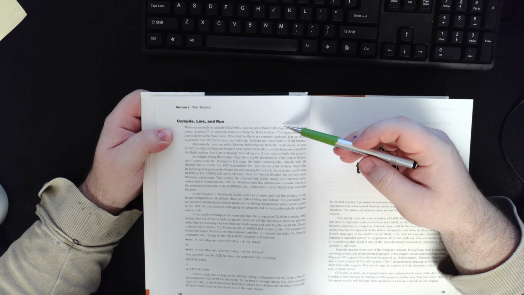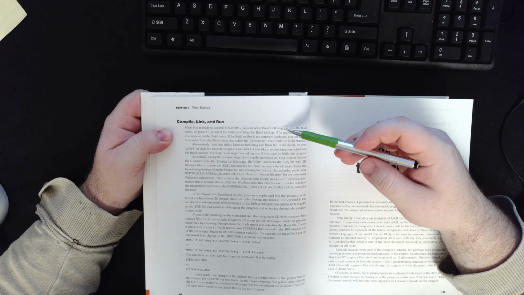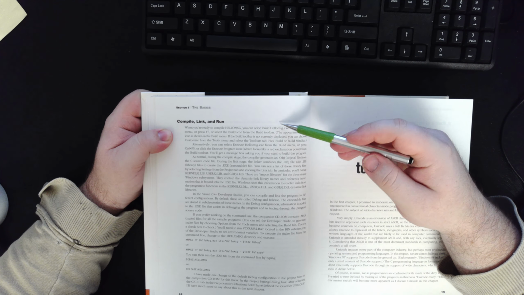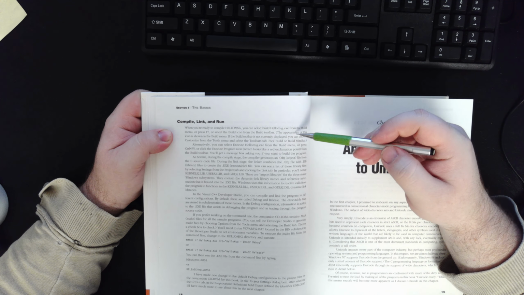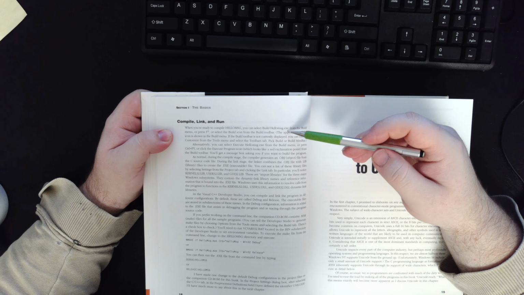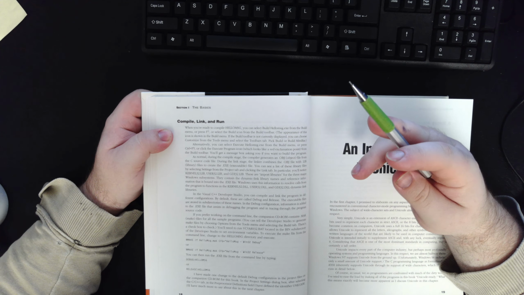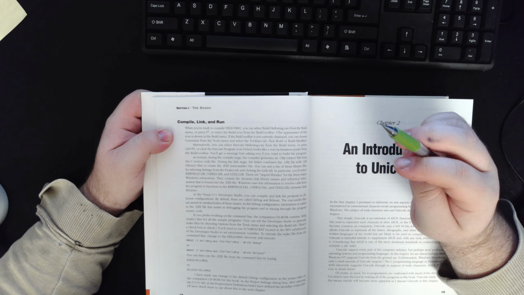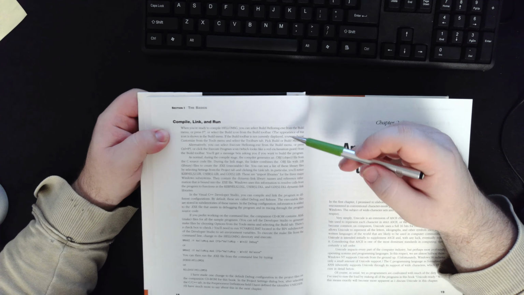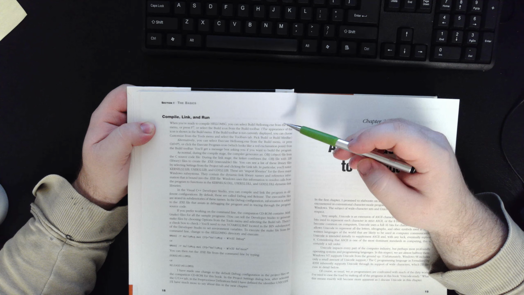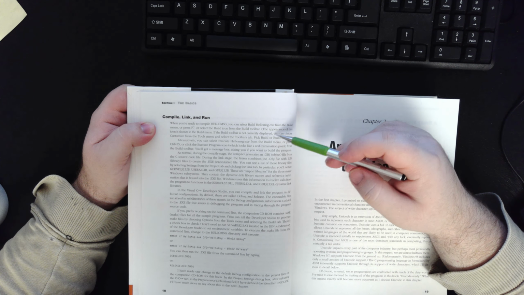To compile, link, and run: when you're ready to compile hello message, you can select build hello message.exe from the build menu or press F7, or select the build icon from the build toolbar. So we just selected the local Windows debugger play button at the top to build and run our program. The appearance of this icon is shown in the build menu.